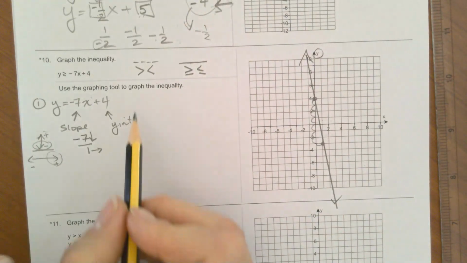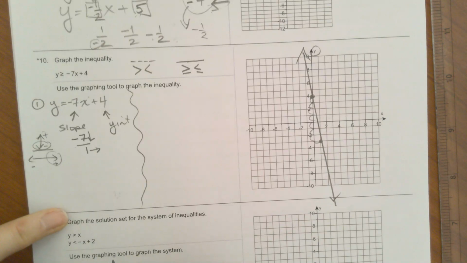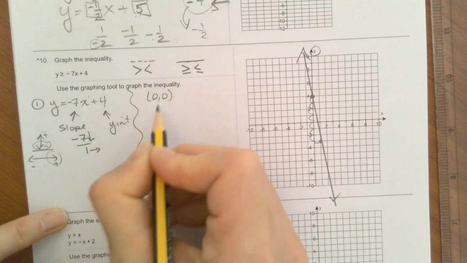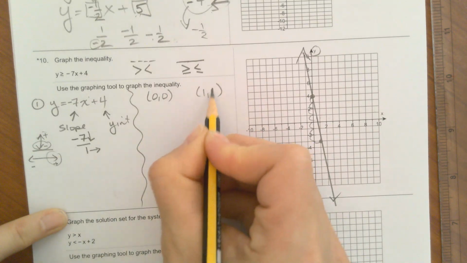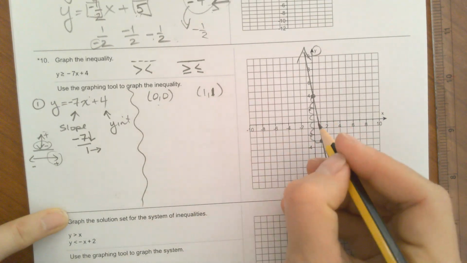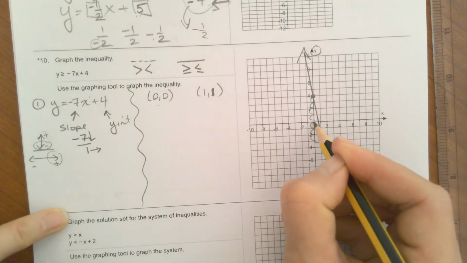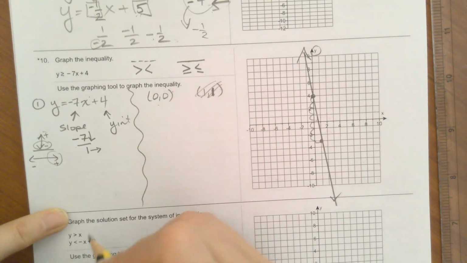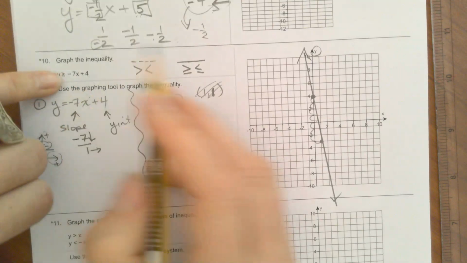Now, in order to figure out what side to color, we just pick one point. And I usually pick the easiest point. I pick this one, or I pick this one. This one is easier, okay? So I can pick this point only if this line does not touch the center, the origin, 0, 0. And because this is not going through the origin, I can pick the easiest point. So I take this point and I substitute it into this inequality.